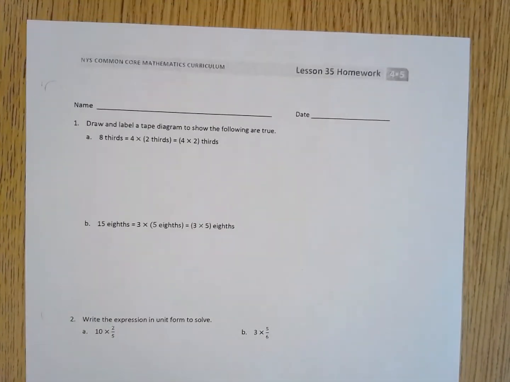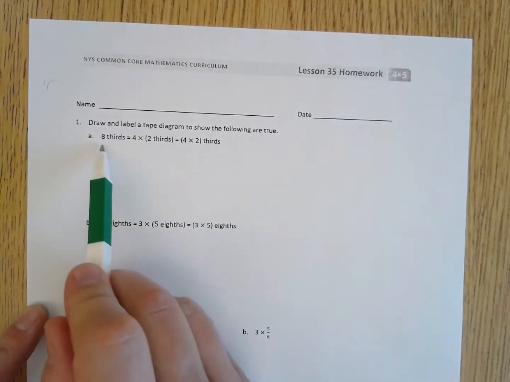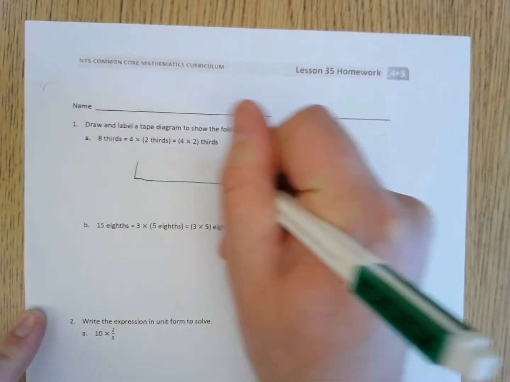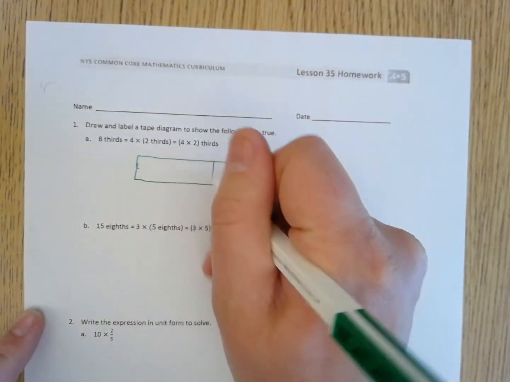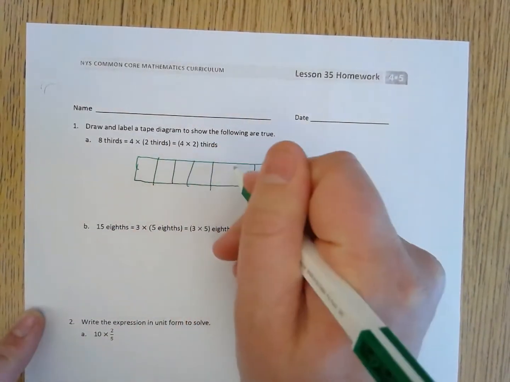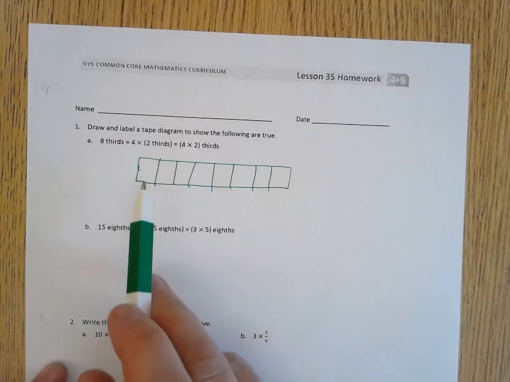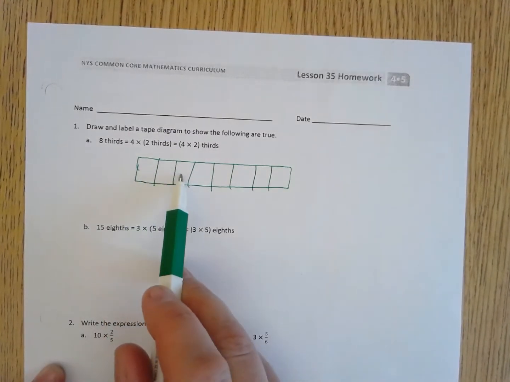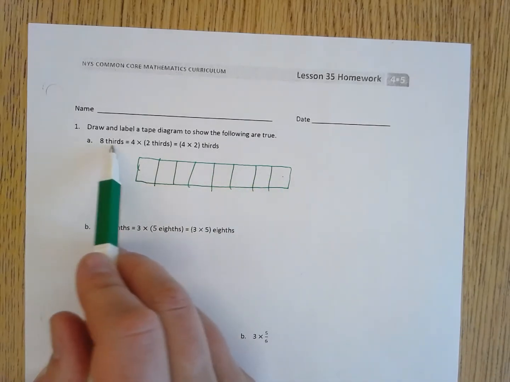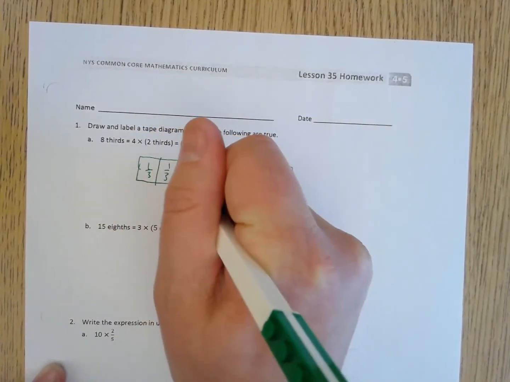Okay, so basically what we're doing here is we're just drawing a tape diagram. So if we look here, we see 8. So that's 8 parts that we're trying to make our tape diagram. So make your tape diagram, cut it in half, that's 2. Cut that in half, that's 4. Cut those in half, that's 8. Okay, so now each piece of this is worth how much? Those are thirds. Okay, so each one of these is going to be 1/3.